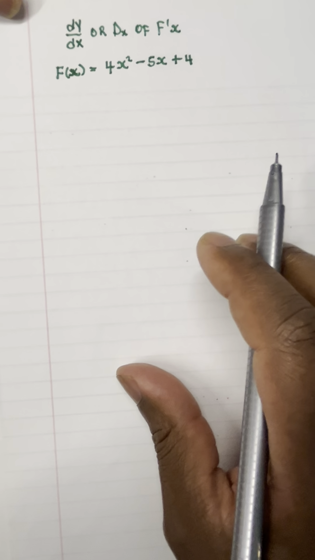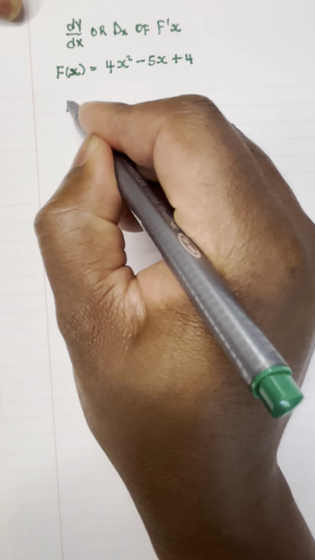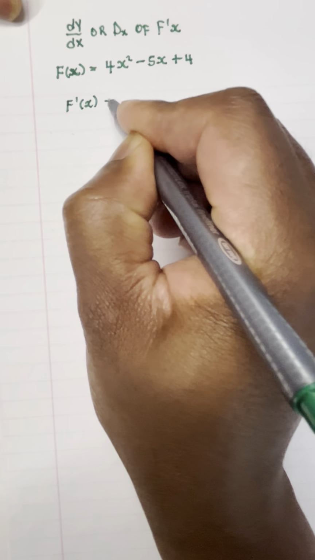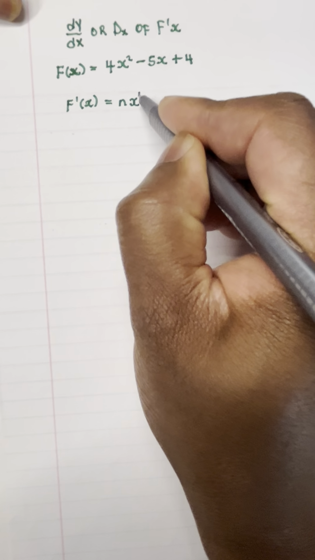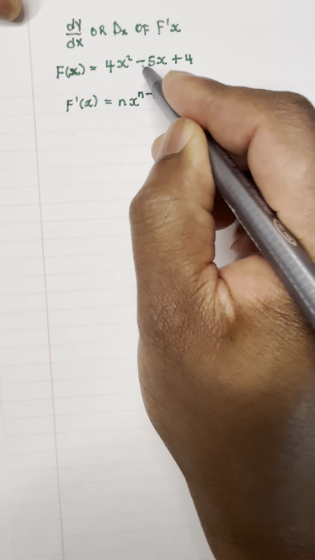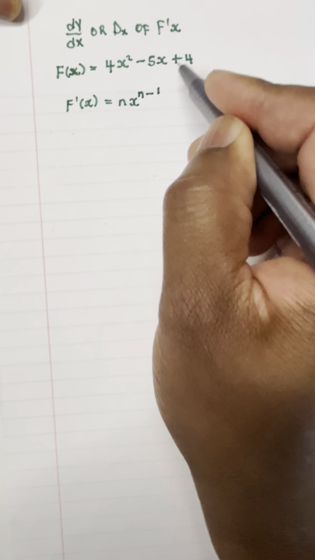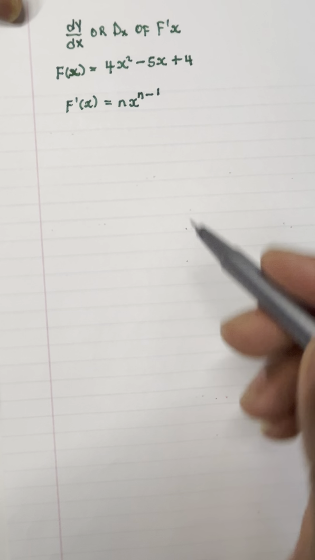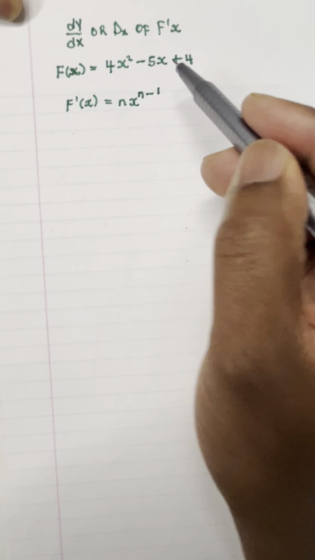Okay. On this is not that hard. So remember that you want to use your algorithm, which is n times x to the power n minus 1. So these are terms, the ones that are divided by negative or positive. Each and every one, I will call it a term. So now, remember that you are going to apply the algorithm to each and every term.